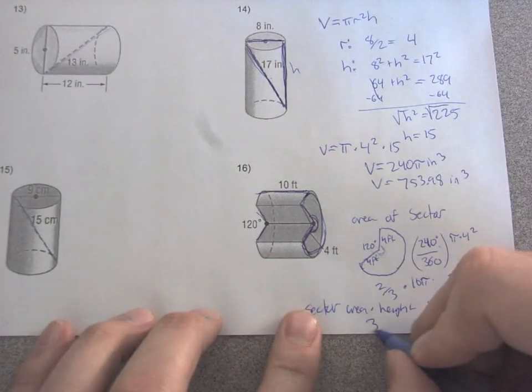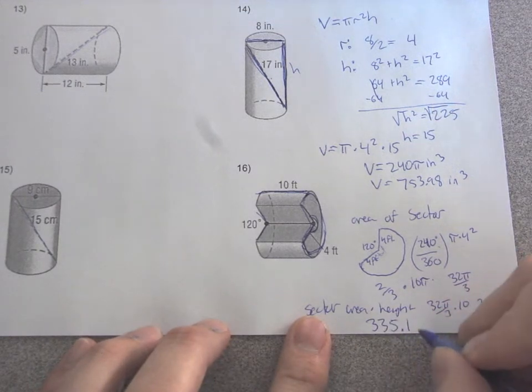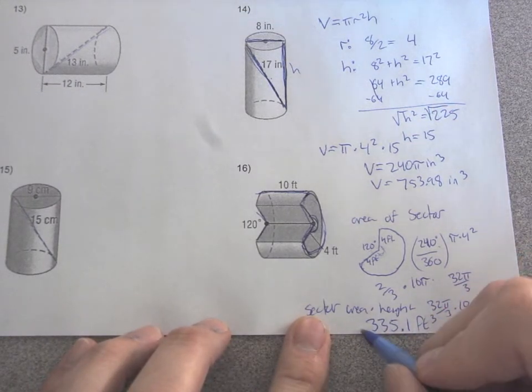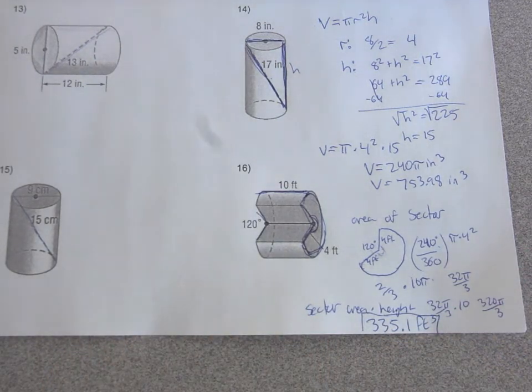So that looks like 335.1 cubic feet as my decimal approximation. Okay, a little tricky, but if you combine the idea of where the formula for a cylinder comes from with the idea that we already know about sector area, you can pretty much find that shape.